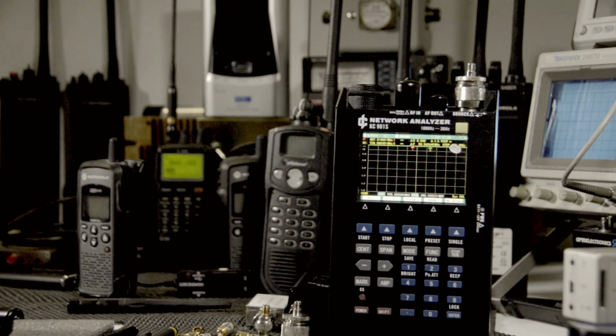For those of you who are not familiar with what a unit like this does, it's pretty much all about being able to both design, construct, tweak, and tune not only antennas but also frequency reactive components.